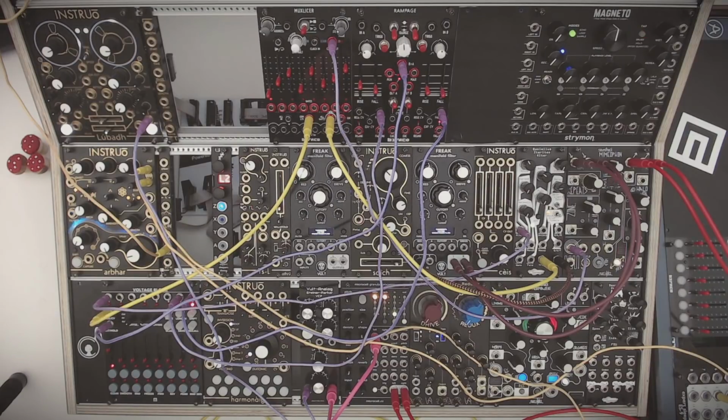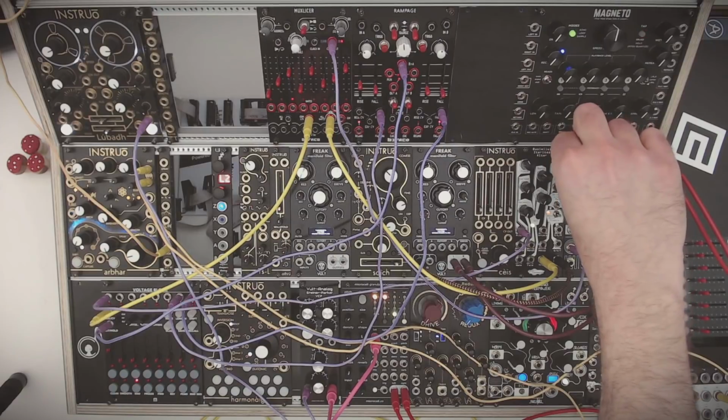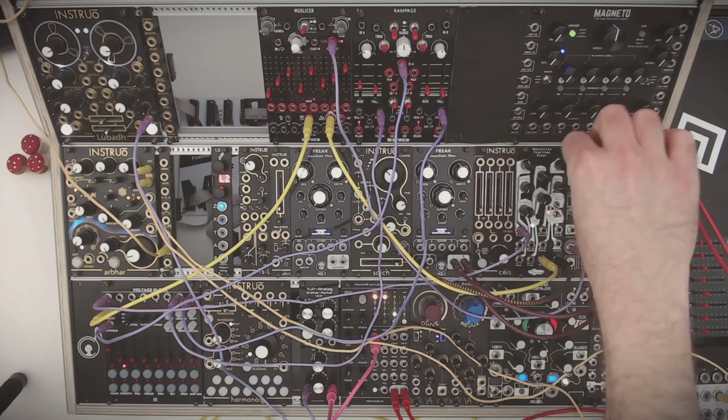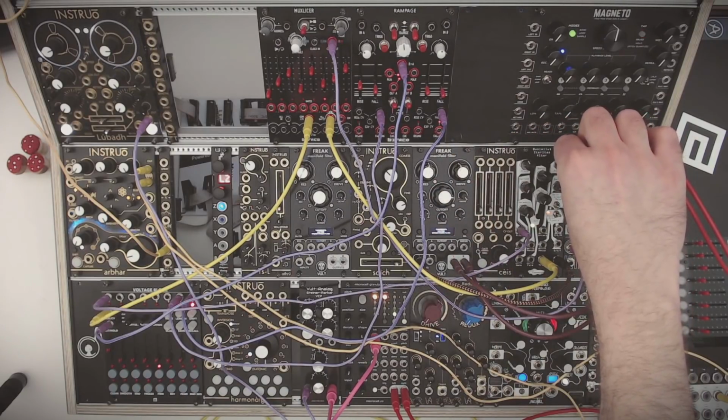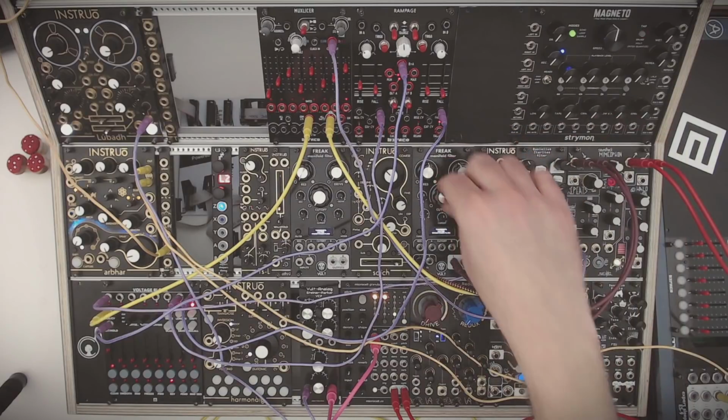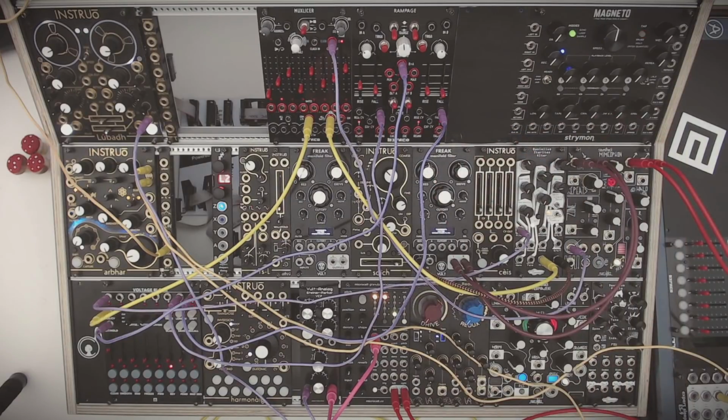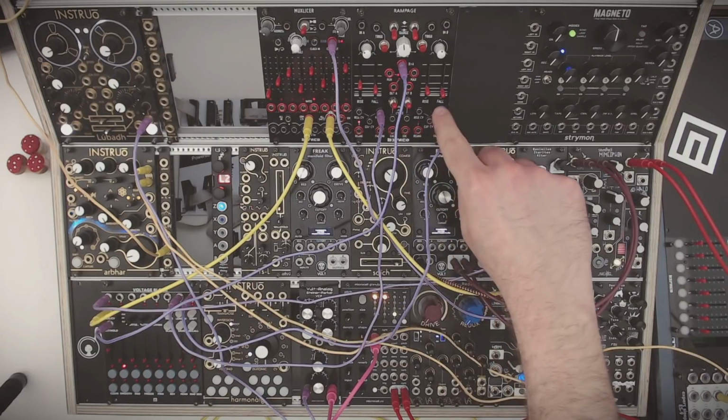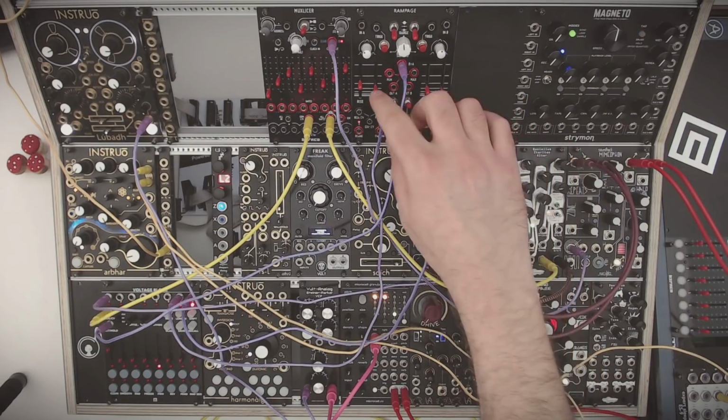And you can hear, let's take the noise away. So you can hear how it's creating a more complex sequence, and also here by changing the fall times we will get different results.